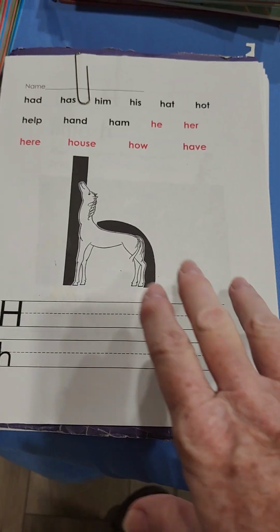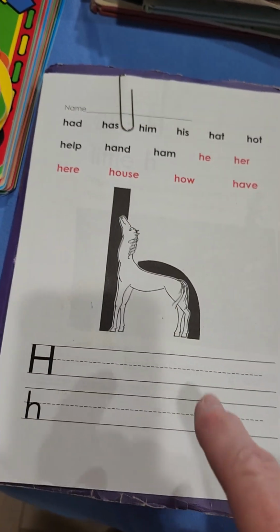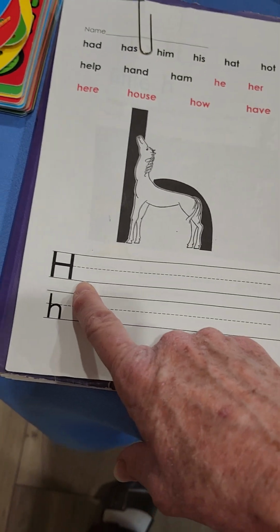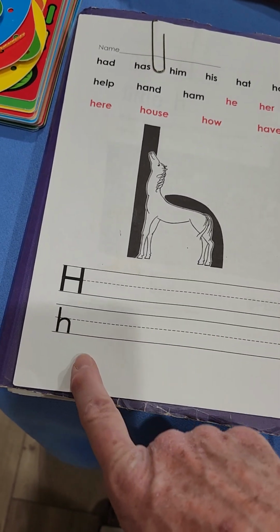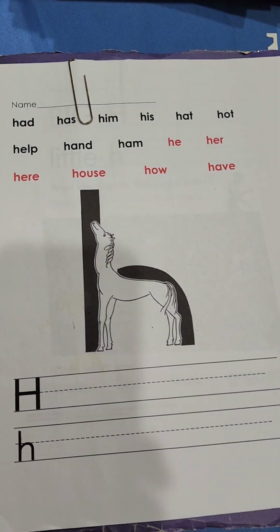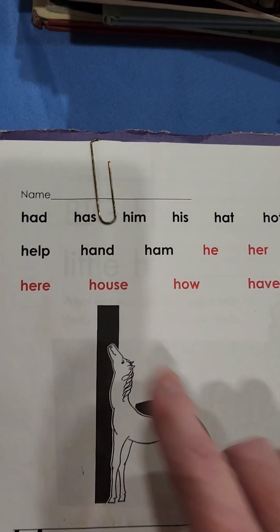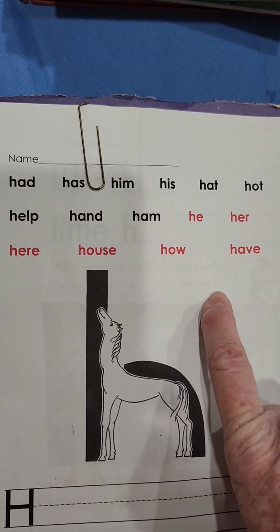But each week we would focus on a different letter and then learn that Honey Horse's letter is called H. And so we would learn how to write the letter H, capital and lowercase, and then also words. So as the kids got older and got more skilled with their phonics, they would actually be able to read these words. Notice some of them are in red.